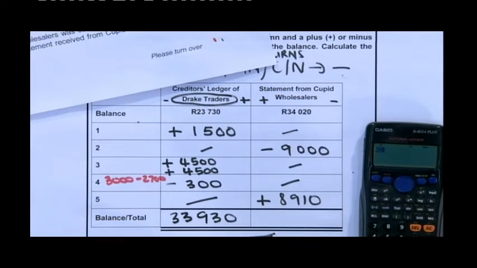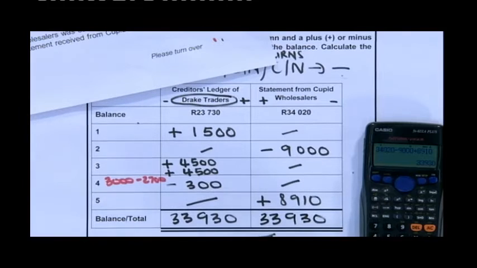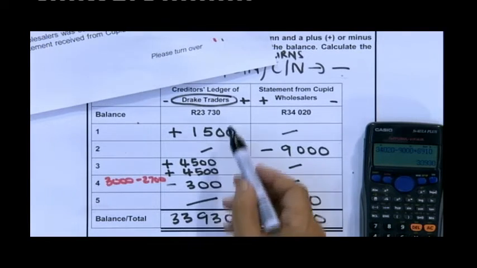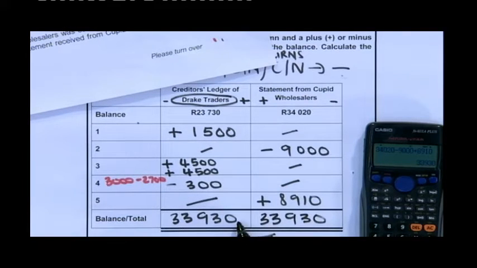So it's 34,020 minus 9,000 plus 8,910. And that also gives us a figure of 33,930. Okay. There you can see that the balance in the ledger and the balance on the statement now agrees, and hopefully all the entries will be correct.